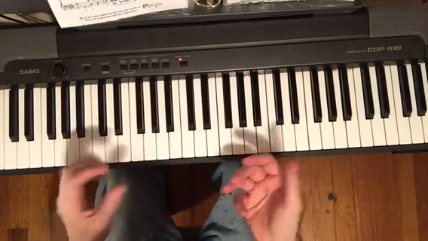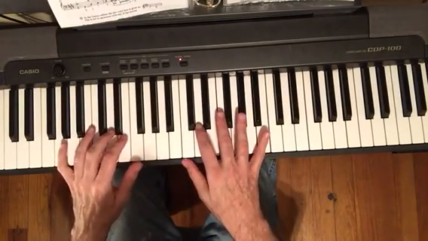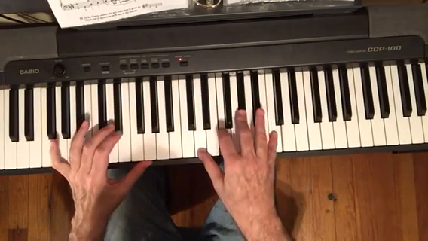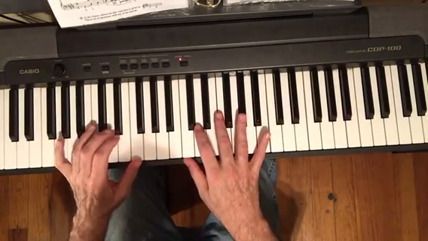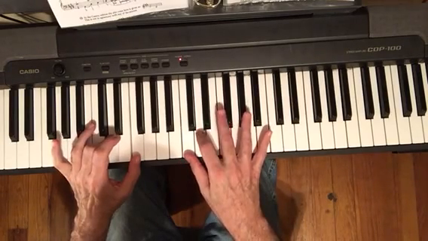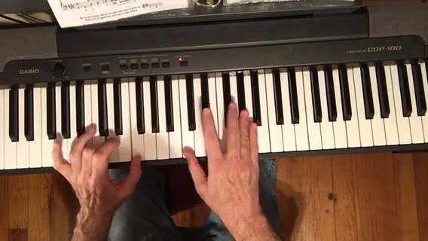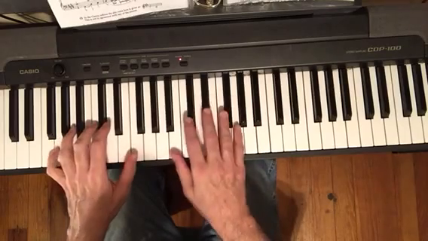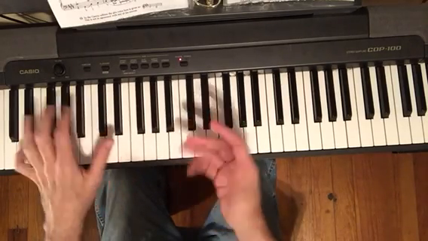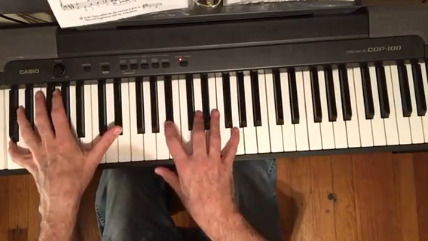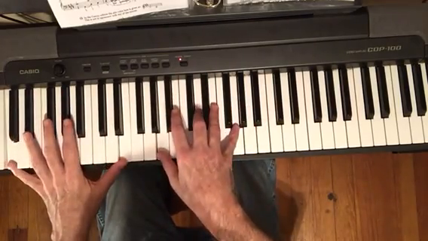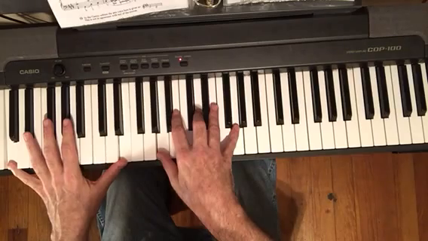You can turn it into a half diminished, like that. Okay, that's the half diminished. Voice it like this. Or like this. And that can act as a 2 chord. There it is going to the G, and it can go to a C minor, back to the C major.